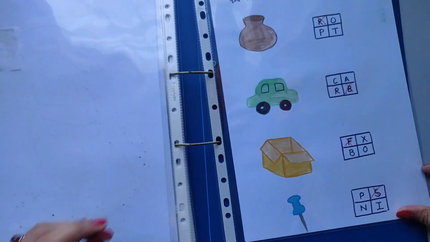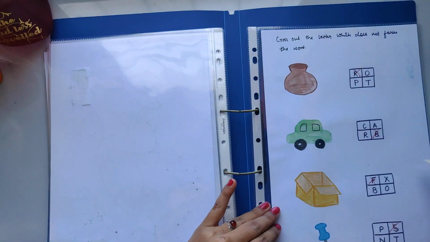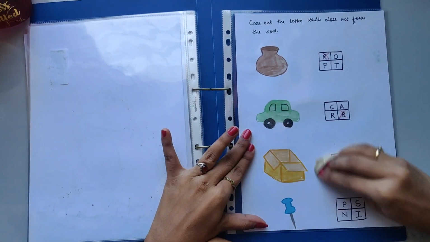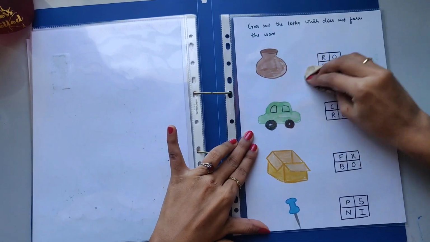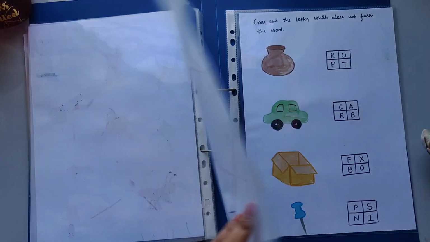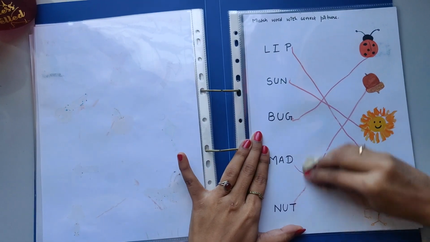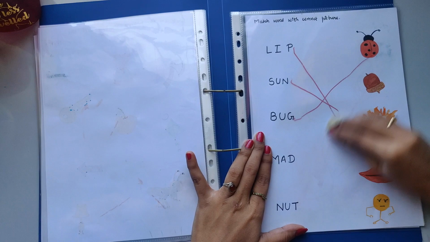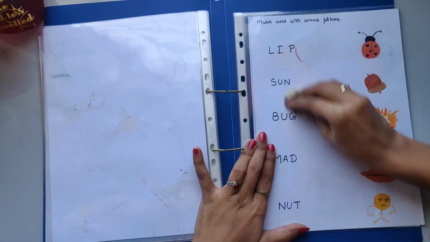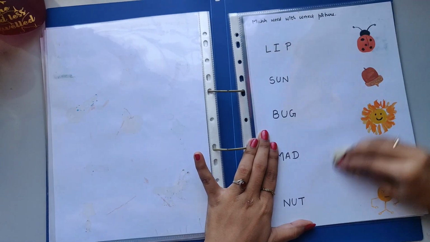Yes. Very good. So this was our last worksheet. So we will be making a full series of phonics worksheets for kids, which will help them read, and you can reuse these worksheets as these are put in plastic sheets, so we can just rub them and use them multiple times.